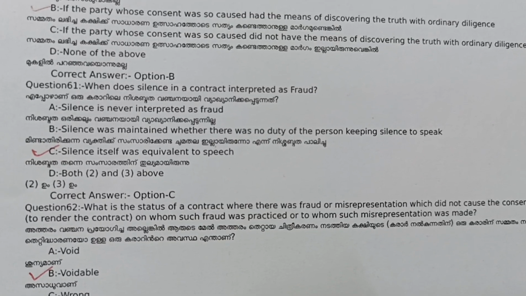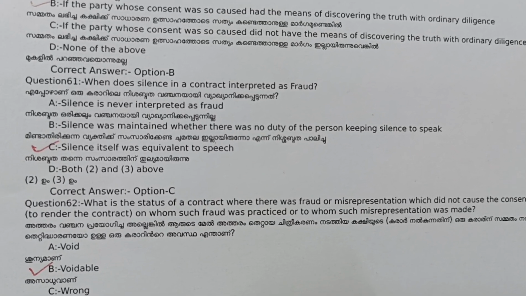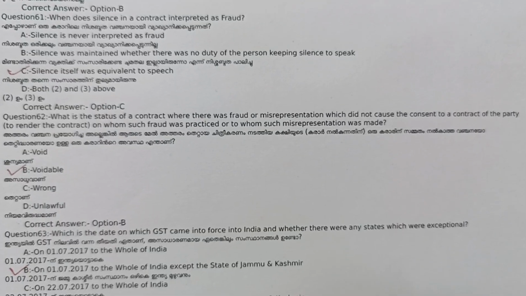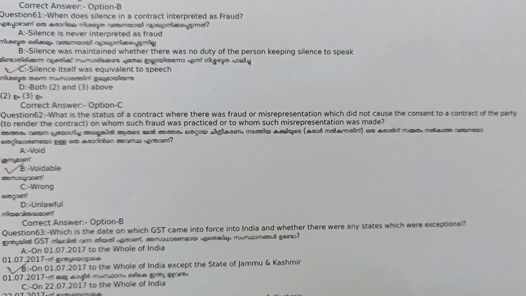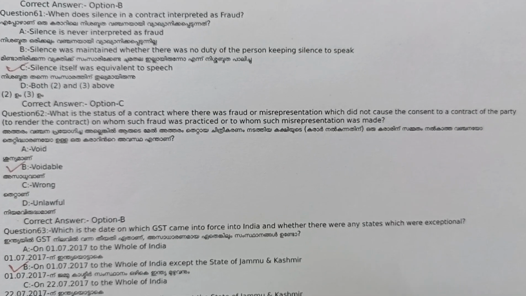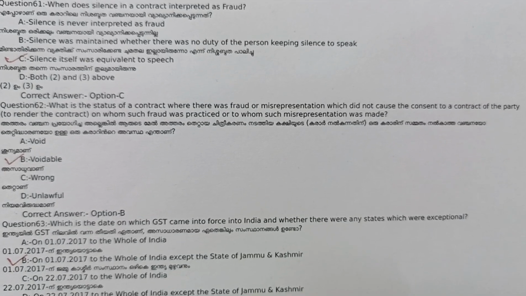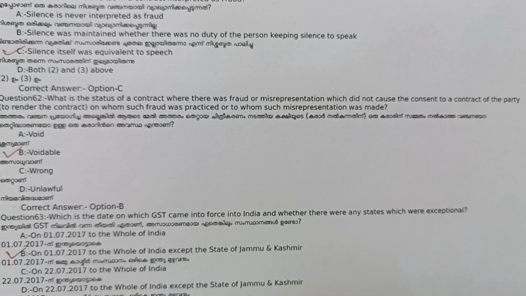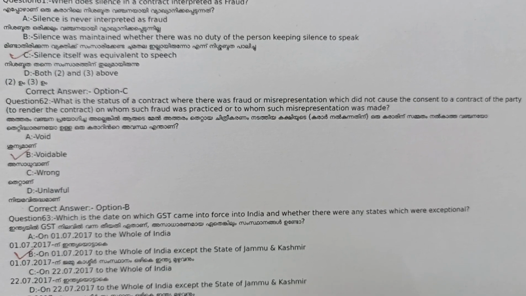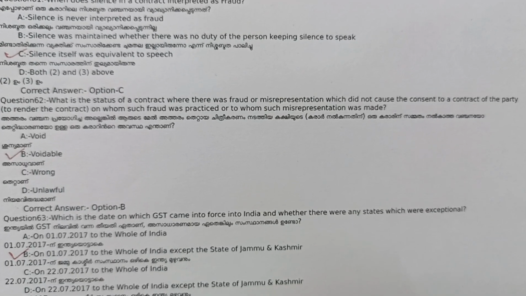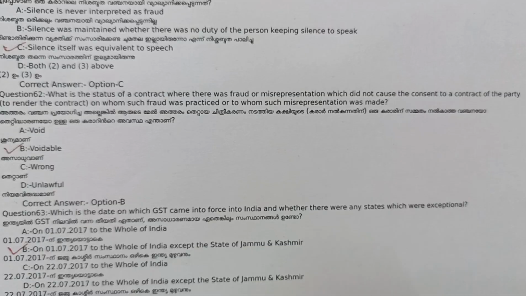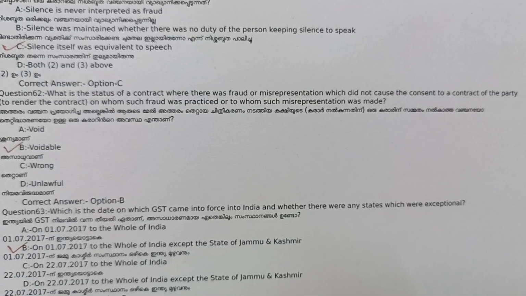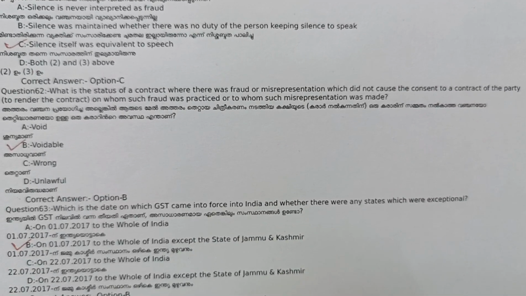Answer, silence itself was equivalent to speech. Question number 62. What is the status of a contract where there was fraud or misrepresentation which did not cause the consent of the party on whom such fraud was practiced or to whom such misrepresentation was made? Answer, voidable.